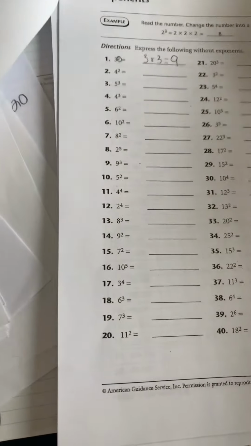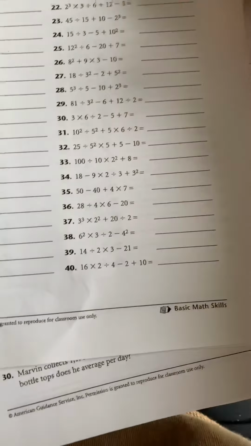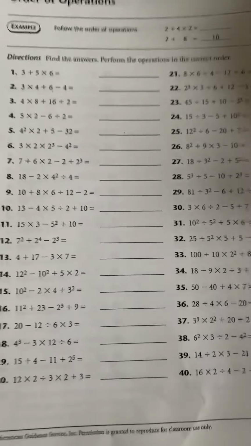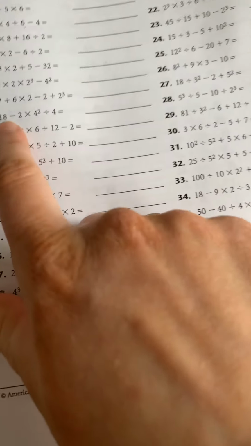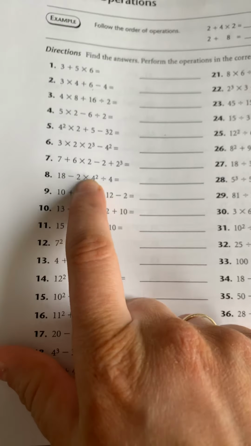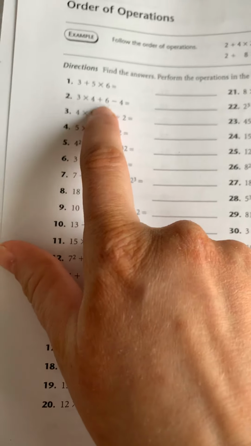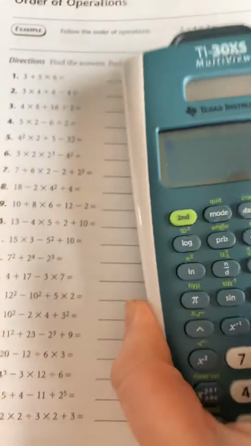The next assignment that you have for today is going to be orders of operations. Now, on your packet, there are 40 problems. In Buzz, there is not that many because I'm not having you do any of the ones with exponents for this round. For this round, we're just going to do the ones that don't have exponents, and then we'll get to the ones that have exponents later on when we start working more with exponents.